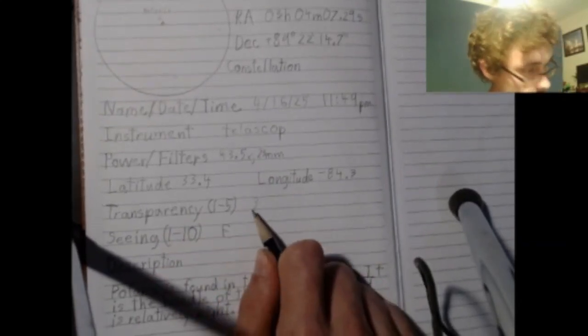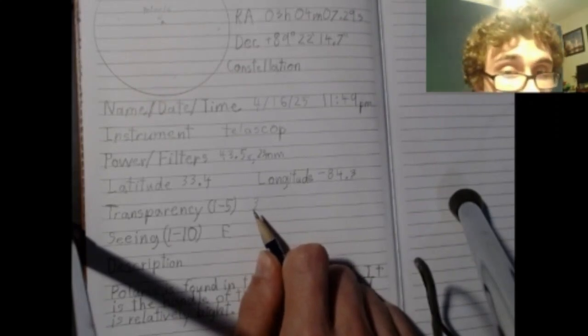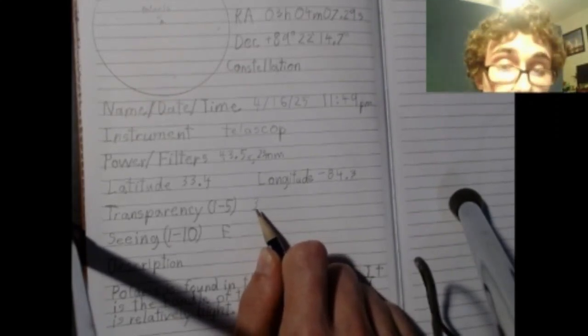Then we've got transparency, 1 to 5, and it was a number 3 for me.